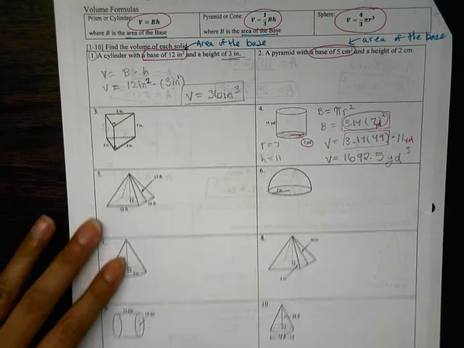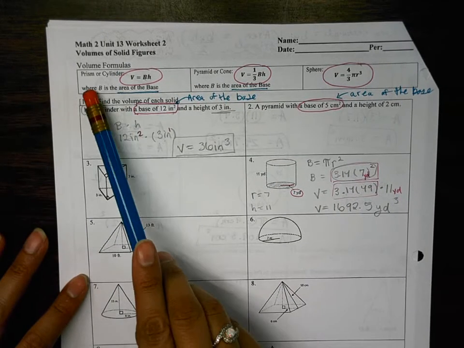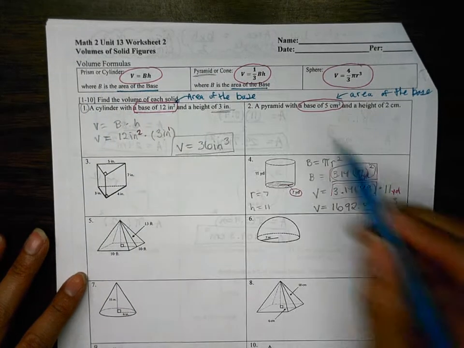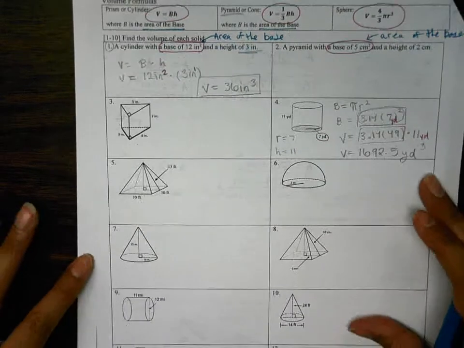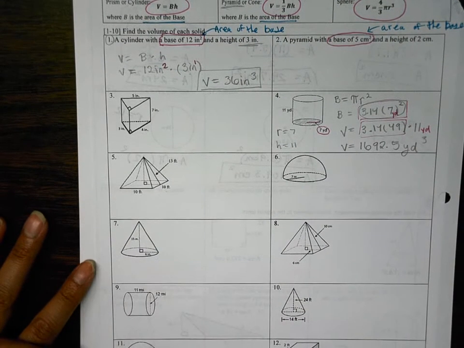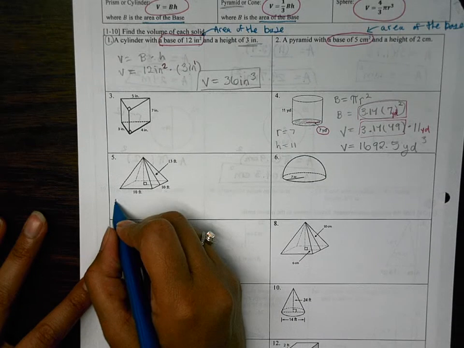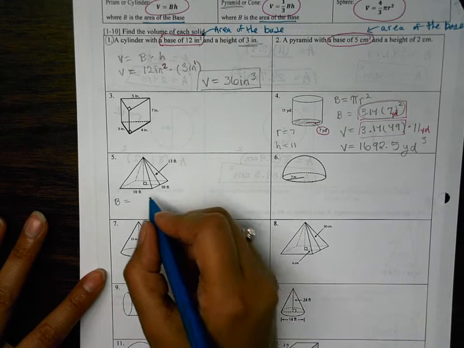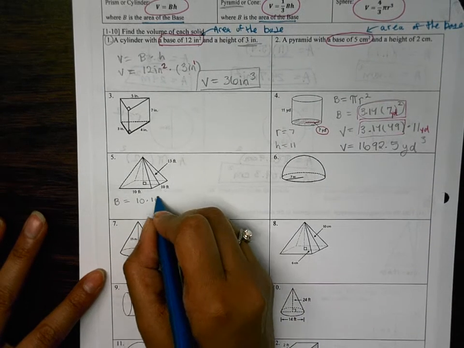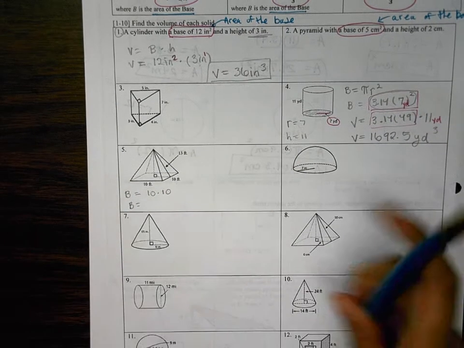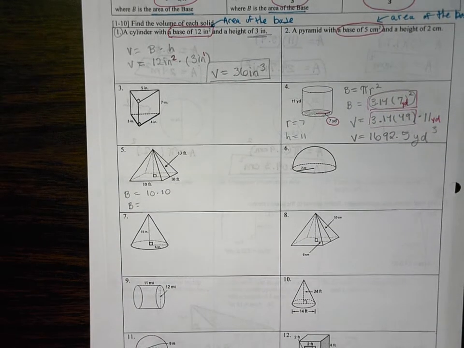What shape is number 5? Prism or pyramid? Pyramid. So it's the one that has the 1/3. I'll tell you guys how to work the 1/3 in. Okay, what's the shape of the base if it's 10 by 10? It is a square. Does everybody agree? So whether it's a square or rectangle, it's going to be length times width, which is 10 times 10. 10 feet times 10 feet. What's the area of the base?